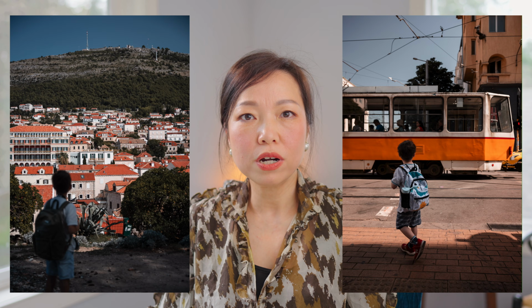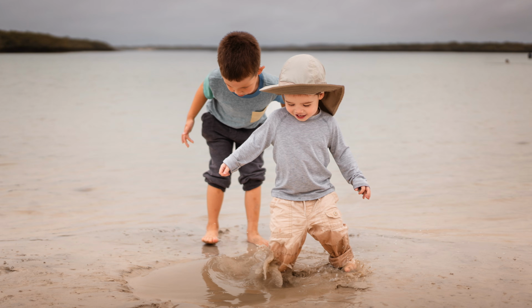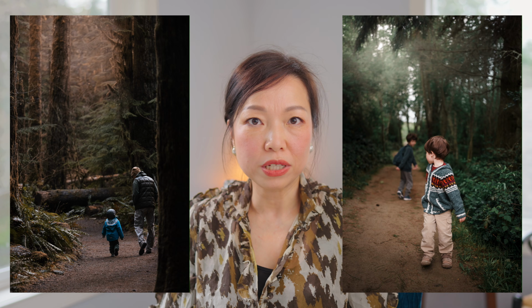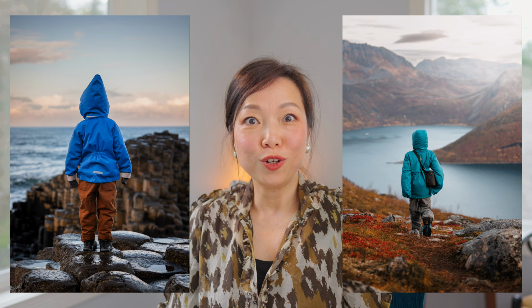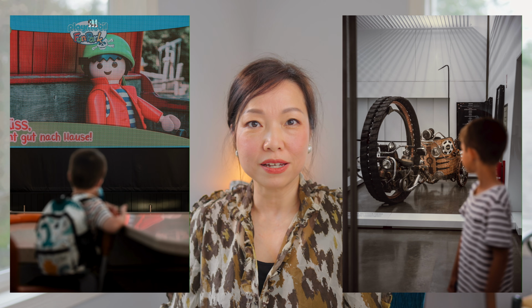Instead, you pay more attention to the behavior of your subjects or the interaction between different subjects or between the subjects and their environments. A composition I use very often in my travel photo is to have my people subject looking out to a beautiful scene. And oftentimes, I focus on the scene and blur out the people subject as a foreground.